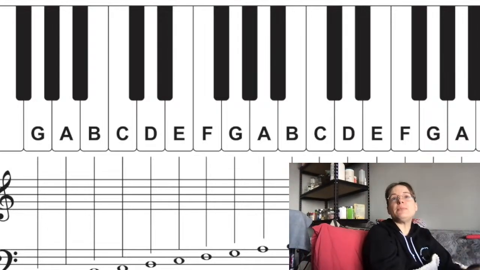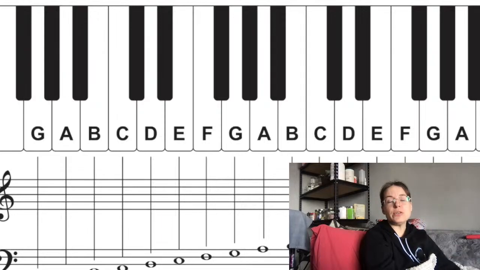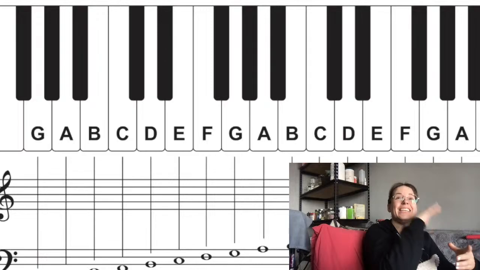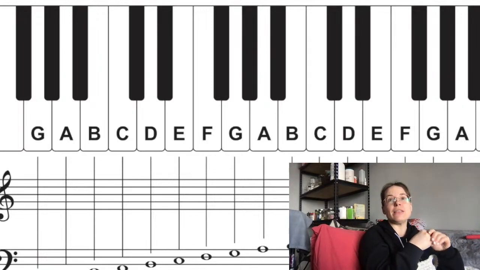And today we're going to be learning musical intervals. Last week, if you were here for Ear Training Tuesday, we learned ascending musical intervals in the major scale. So today we're going to work on descending intervals in the major scale.